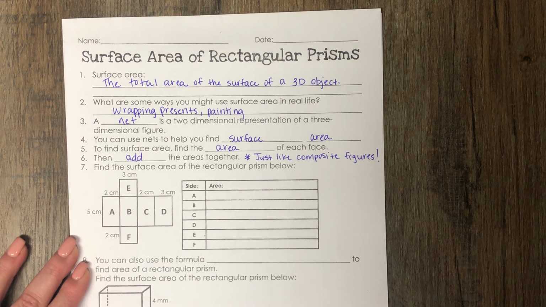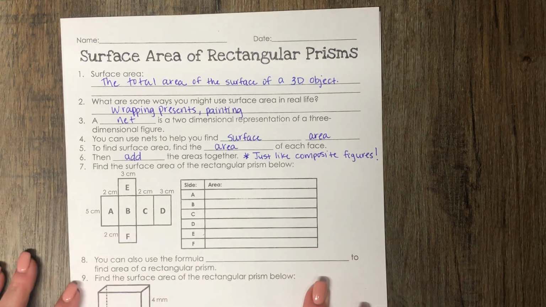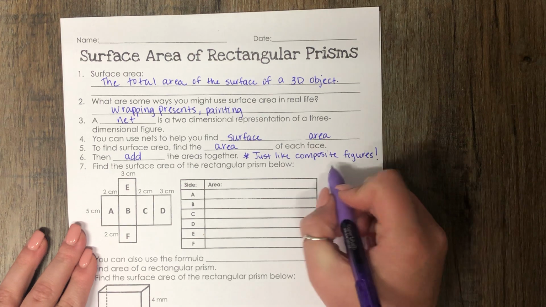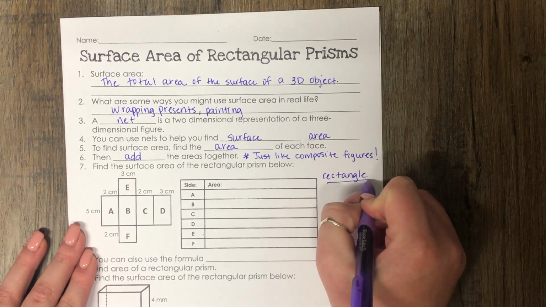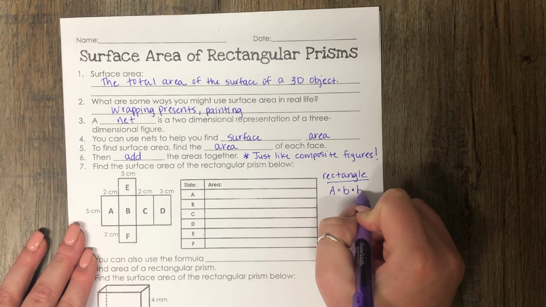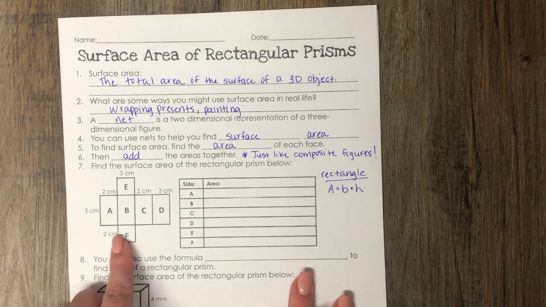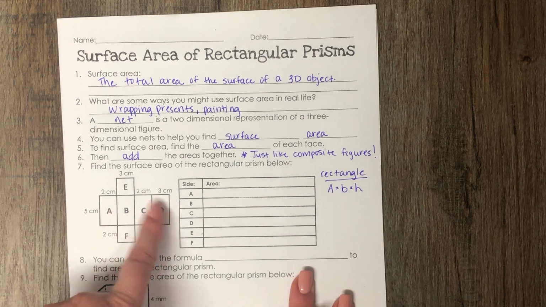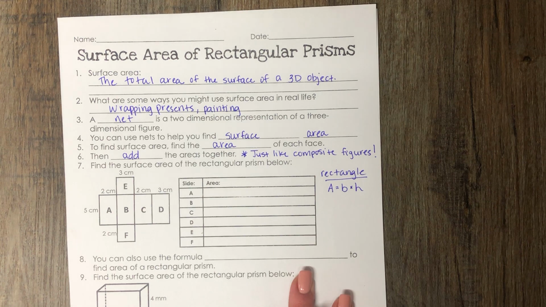Okay? So before we start, we're talking about rectangular prisms. So over here, I just want us to remind ourselves of the formula for finding the area of a rectangle. So for a rectangle, our formula should be area equals base times height. Okay? So we're going to start with this example, and they've labeled all of our faces for us. That way we can create this pretty little chart. Find the areas, add them together.